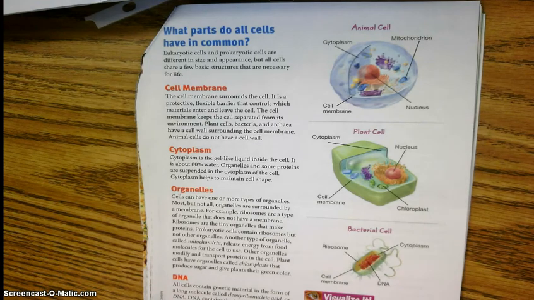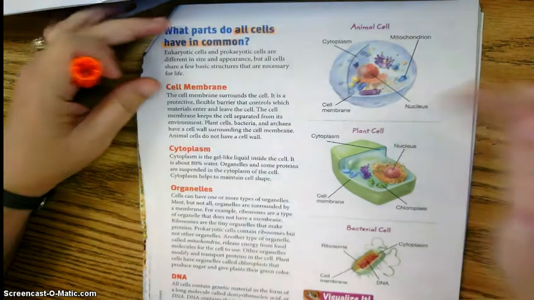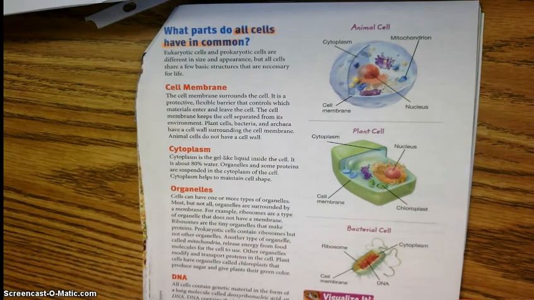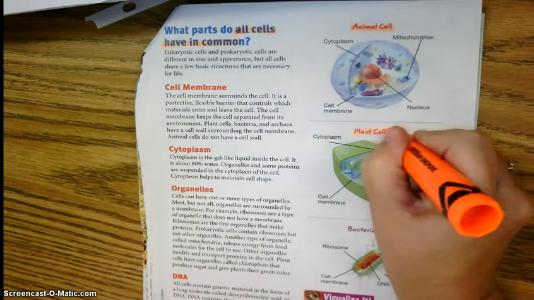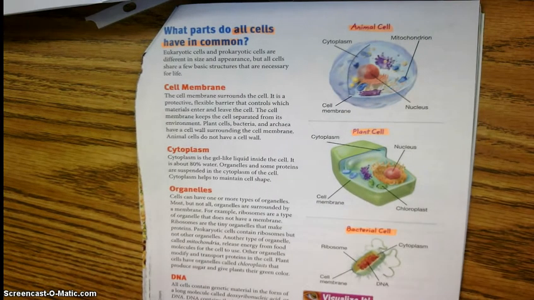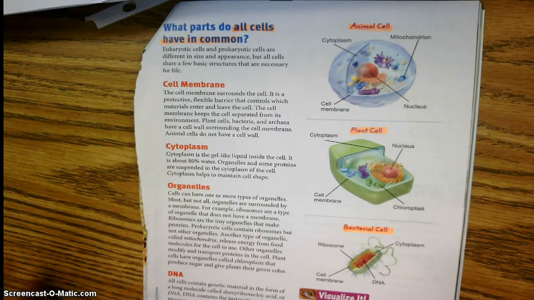We're going to talk about cell structures that all cells have in common. Okay, and we have a lovely picture here of an animal cell and a plant cell and a bacteria cell. Now this is a diagram, it's not an actual photograph, it's not what it looks like through a microscope, it's a model. And so with every model there are some limitations, and even this one has some limitations.